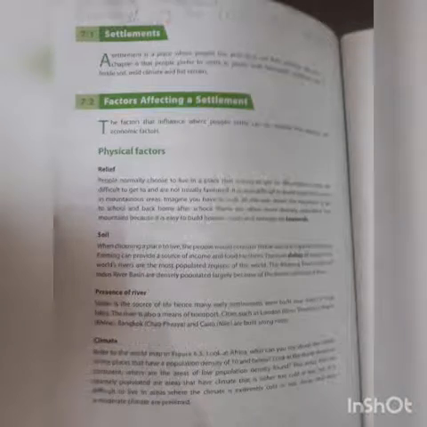Economic factors. People prefer to live in places where they have employment opportunities, where they can make a decent living for themselves. A place which has no economic opportunity, people will tend to move away from it. Balochistan is an example. There aren't enough employment opportunities, so people do not live there as much, and they move to other areas. Karachi, on the other hand, has a lot of economic opportunities, so people move in from other areas to the city. So these are the factors that affect a settlement.